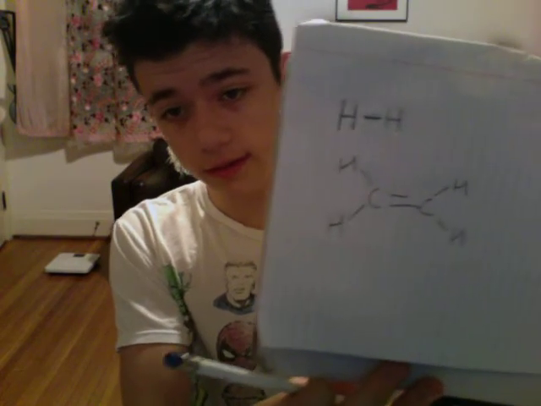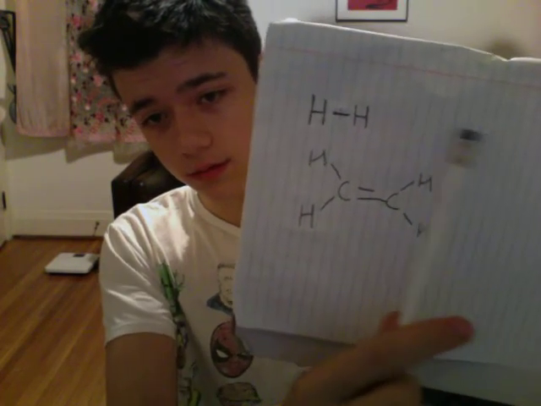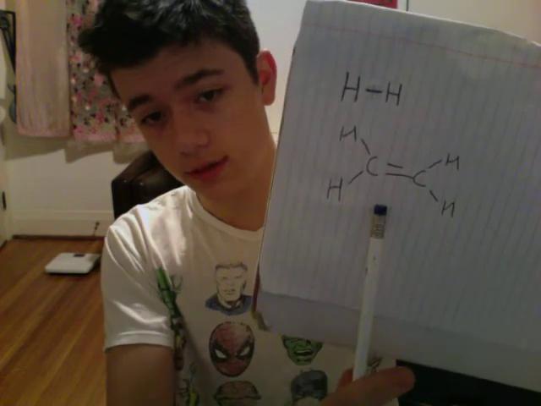Alright, the question in 7.4, part A, is to use bond enthalpies to estimate the enthalpy change for the reaction of hydrogen with ethene. Wait, no, ethylene. So in this case, hydrogen, since it's in its base form, is H2, and ethylene, C2H4, is going to be double-bonded carbons, each with two hydrogens on the edge. So they're going to look like this, that being the H2 gas and that being ethylene.